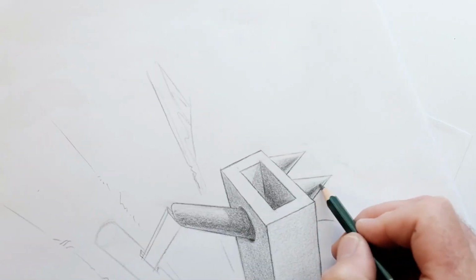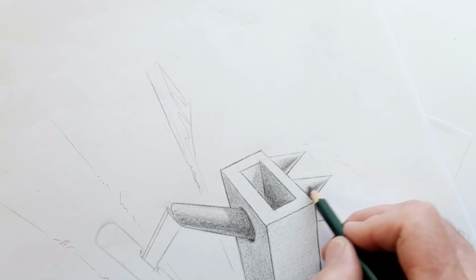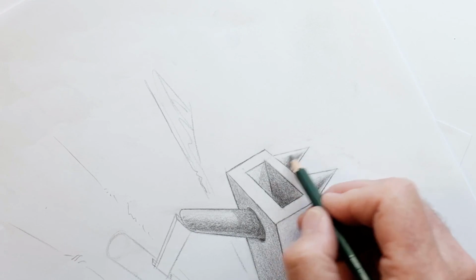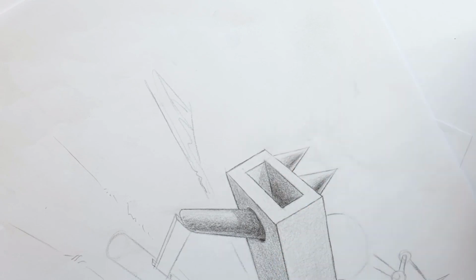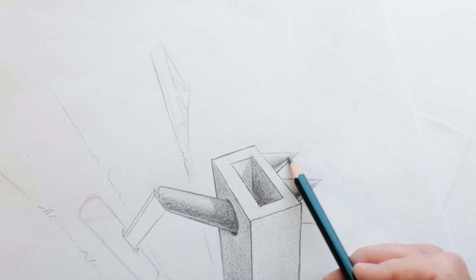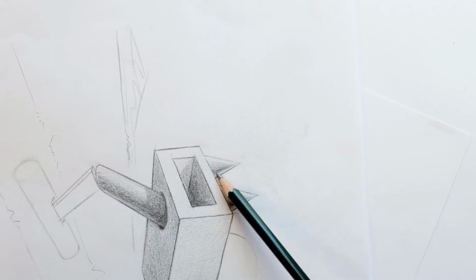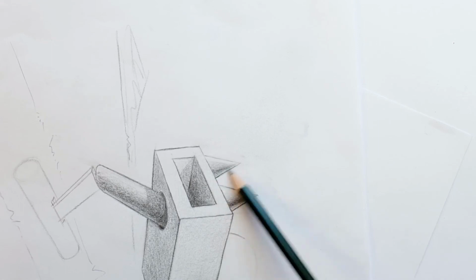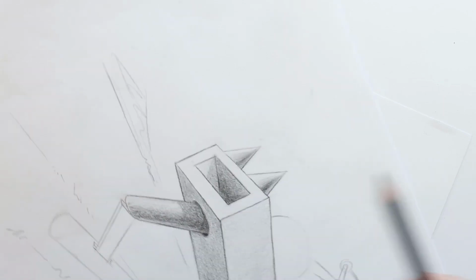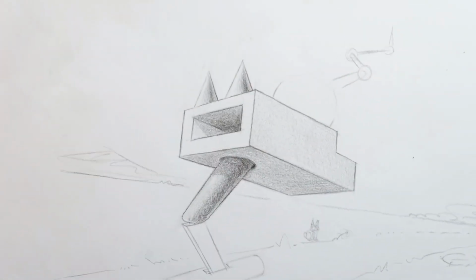So it doesn't have to be just tone. Lines can help you. Tone, lines, and perspective, I think. All right, something like that.